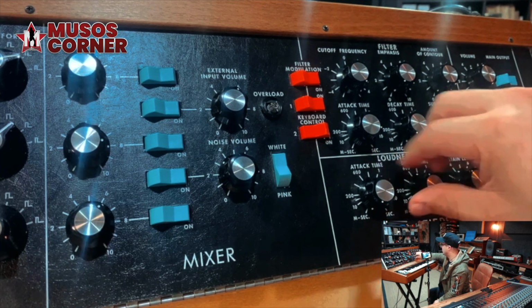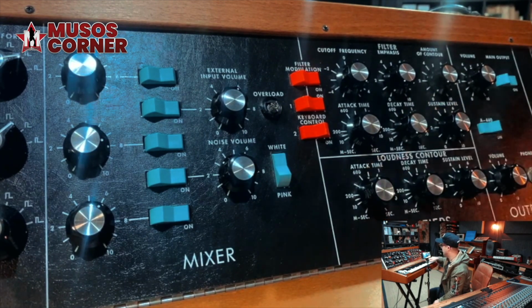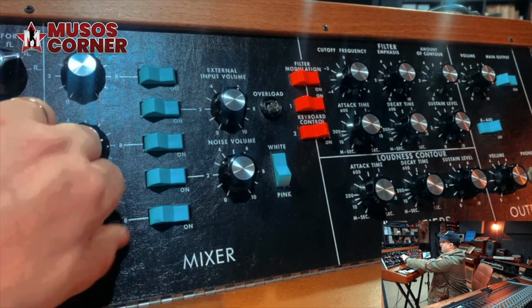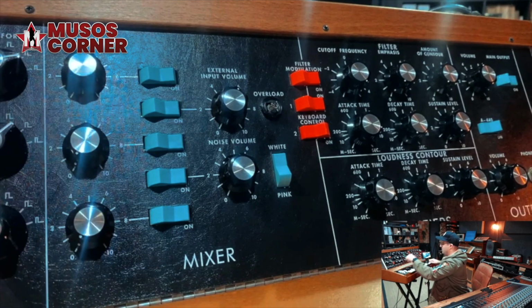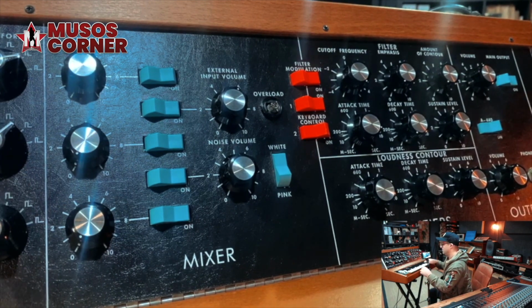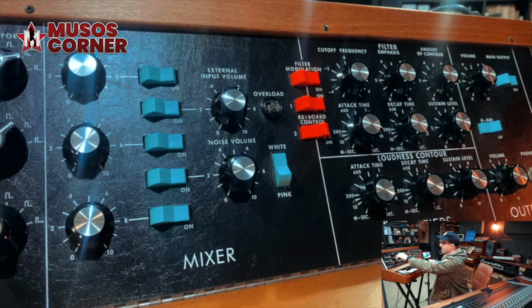Or I could really slow the attack for like a legato. Especially if I went into just one oscillator over here. And then it becomes like a violin perhaps.